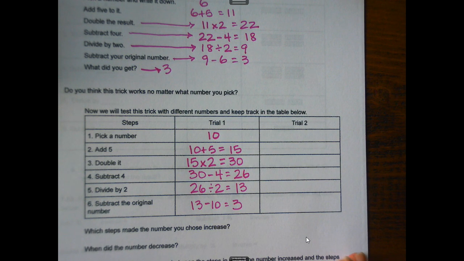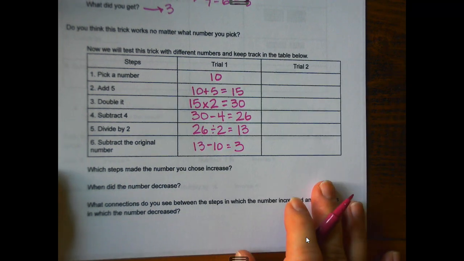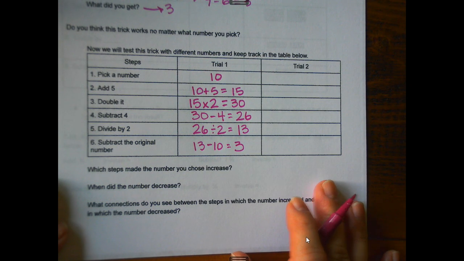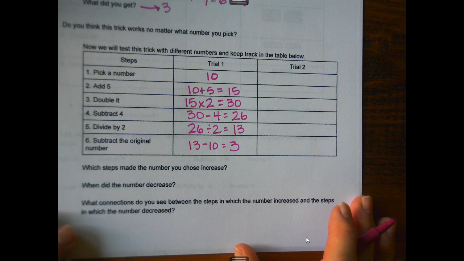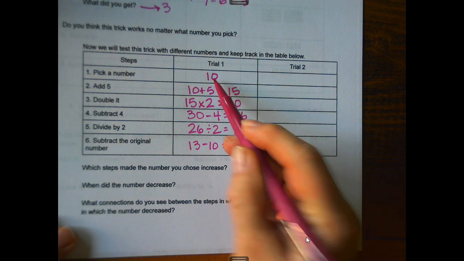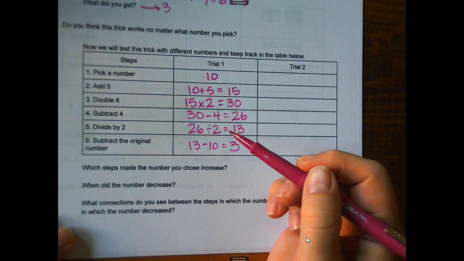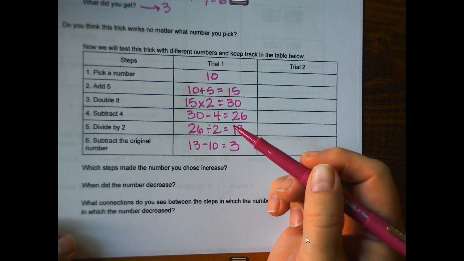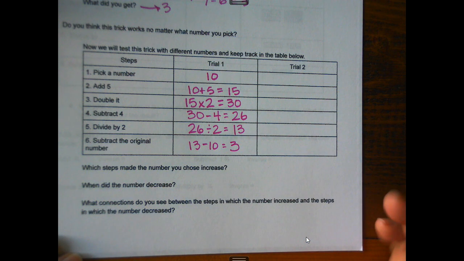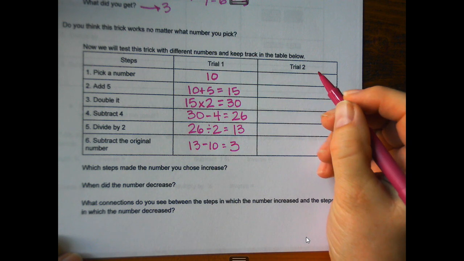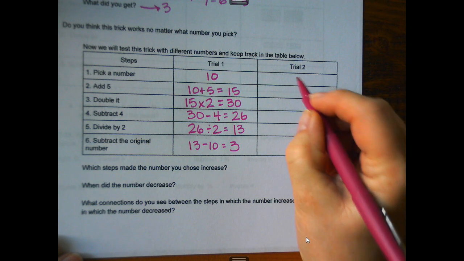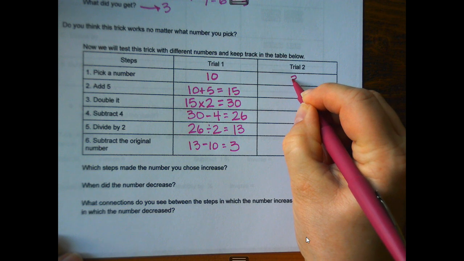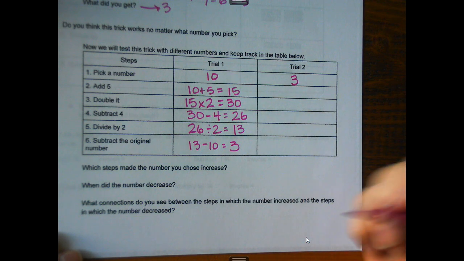All right, well, I'm hoping that you did what I asked you to do and paused the video. Let's take a look and see what happens with a second trial. I'm going to go with a number that's smaller than 10 because I don't want to go too big and have some numbers that are kind of unmanageable. So I'm going to try the number 3 because I have not tried an odd number yet. So I'm going to start with the number 3.